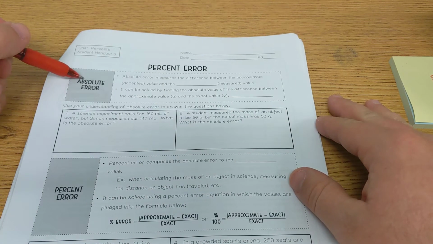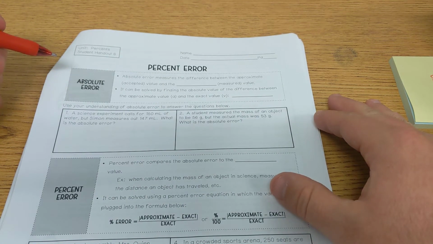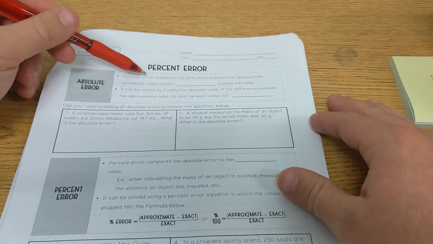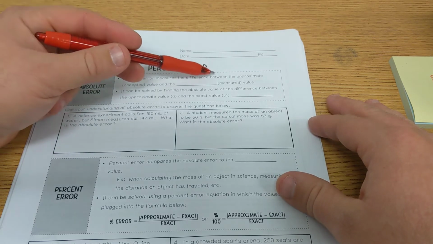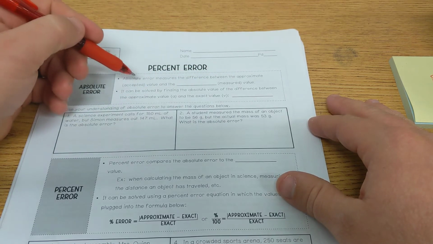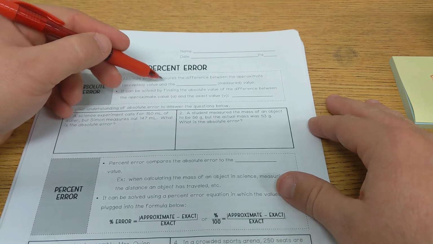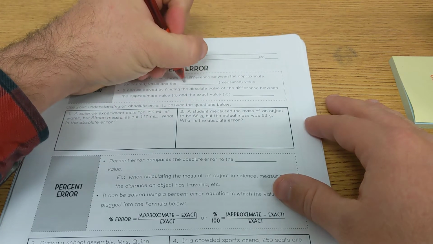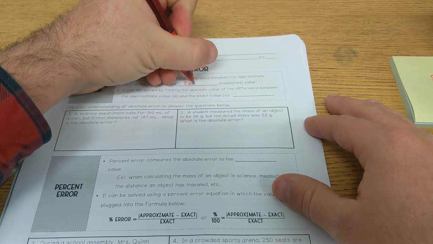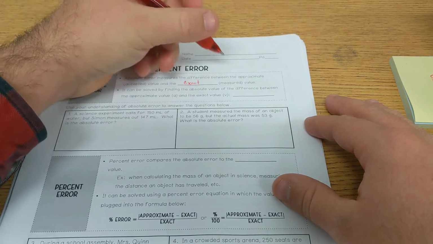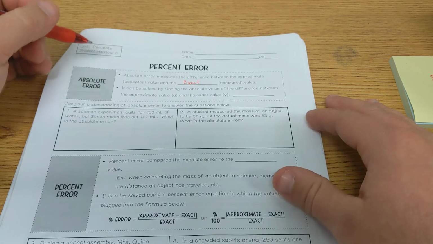Now it says up here, the absolute error. The absolute error measures the difference between the approximate or accepted value and the exact or measured value.